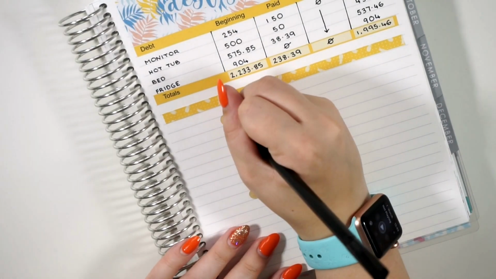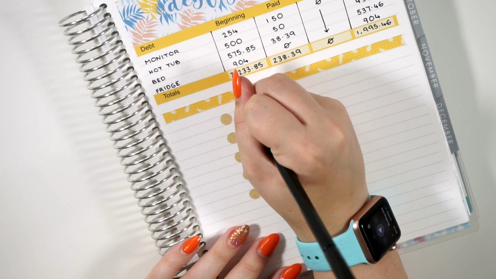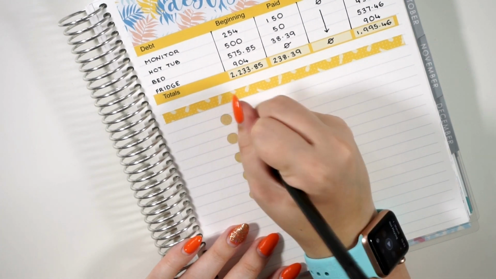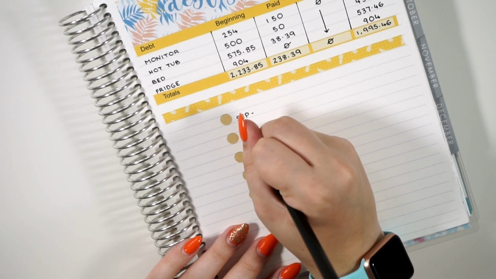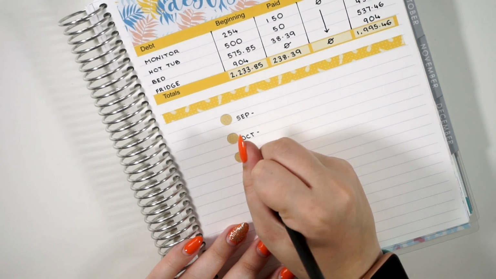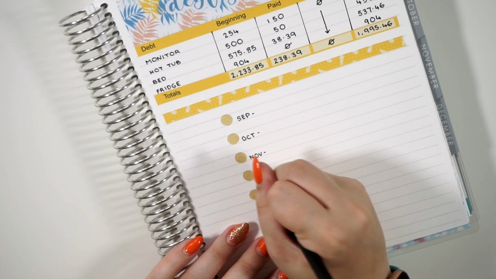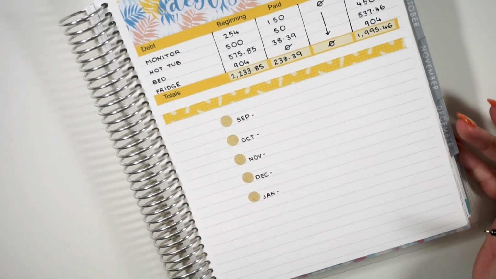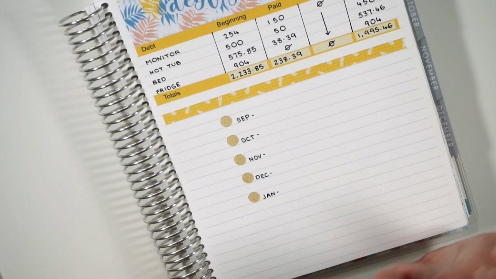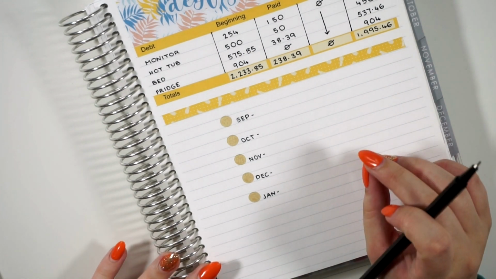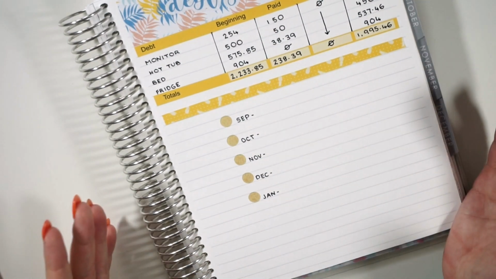So we're going to do for the months of September, October, November, December, and this will be us going into 2022 with January. So I like to do this all the time, every single month, and sometimes it goes to plan and sometimes it doesn't. For example, last month, for the month of August, I predicted that we would put £200 towards the monitor. That didn't happen.